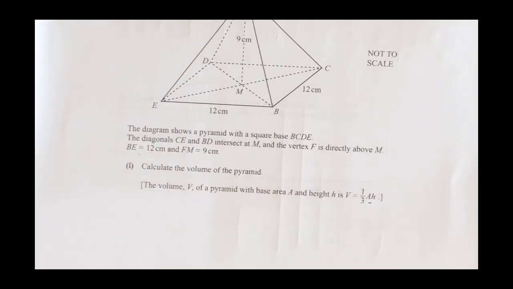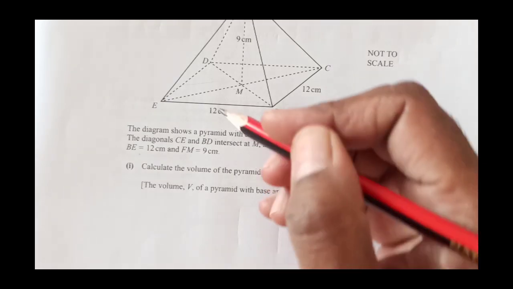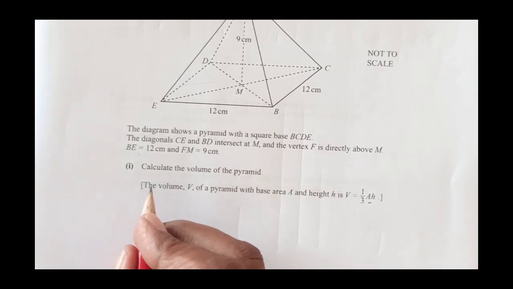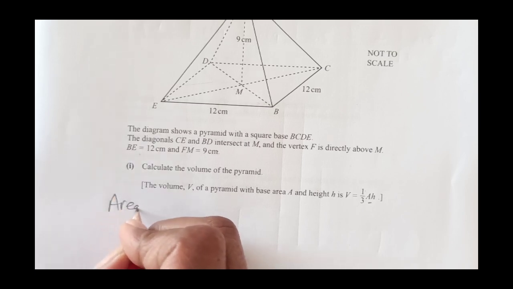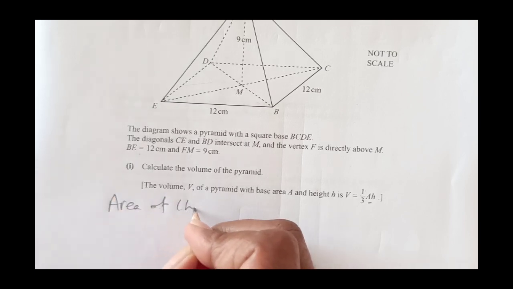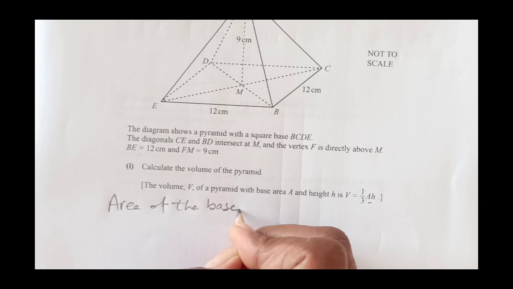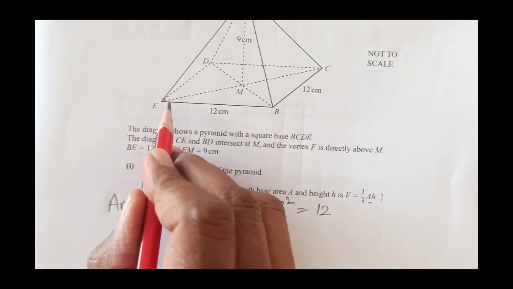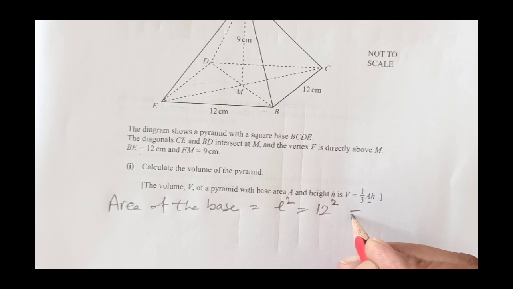So for that we need to have this height. Area of the base, let me write it down here, is going to be L squared, which is 12, the length is 12, so 12 squared is 144, right?